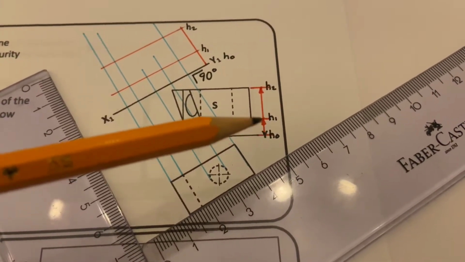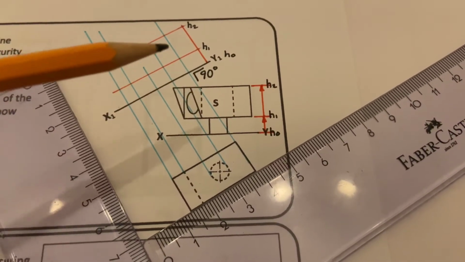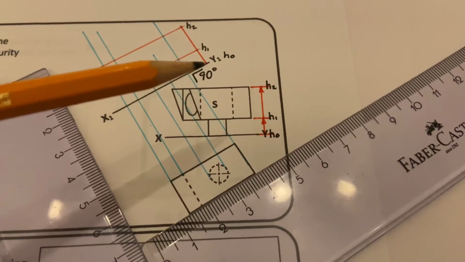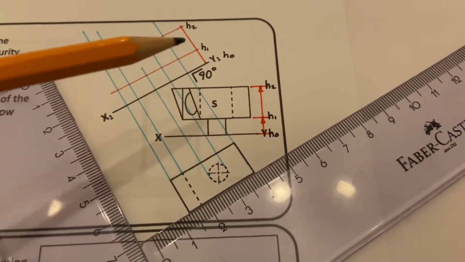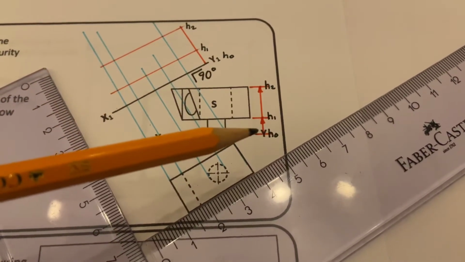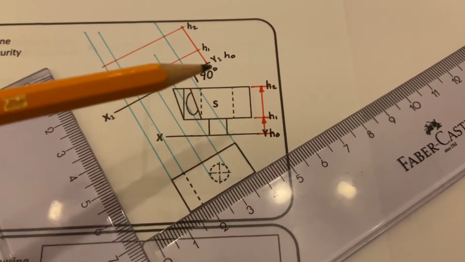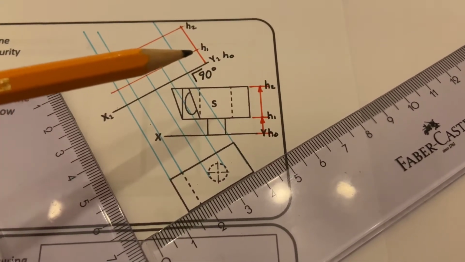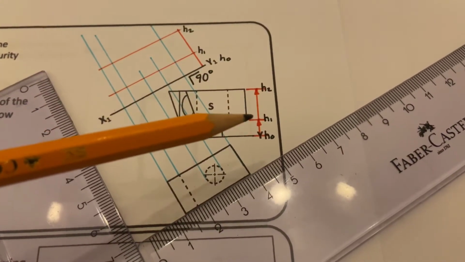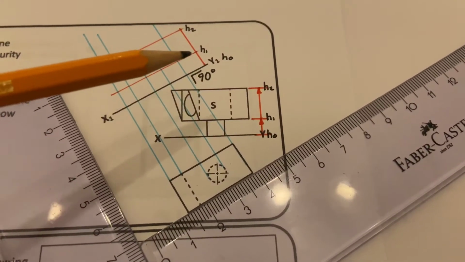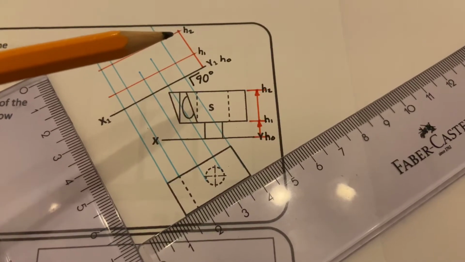So once you have that line drawn there, again, parallel to the projection lines, you draw your height line out over here, and you take the same height here. The distance from the XY line up to H1 is the distance that we mark to H1 here, and the distance from H1 to H2 is the distance that we mark up here.